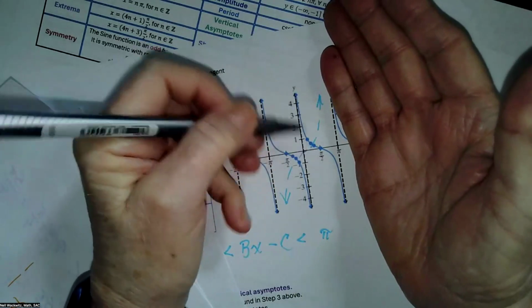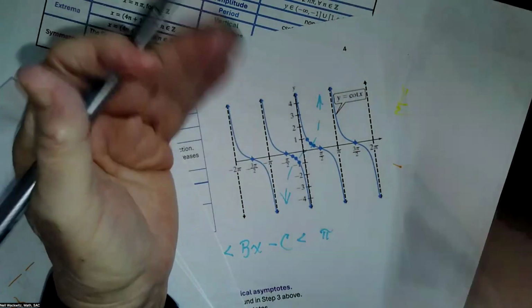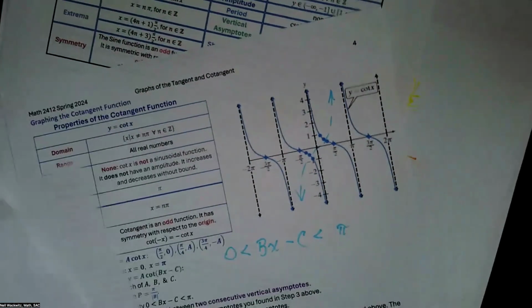Halfway, we're in quadrant 1. Then after halfway, we're in quadrant 2. Okay, cool. Thank you. You're welcome.